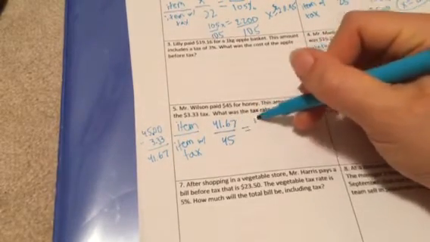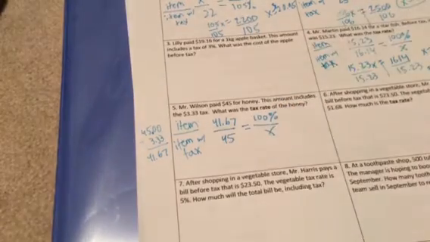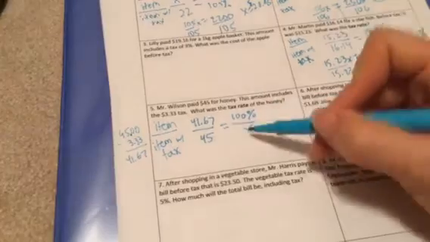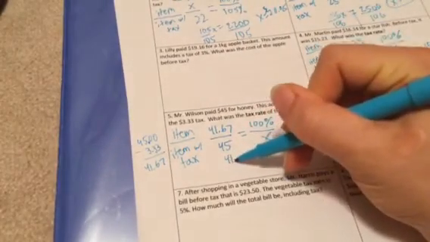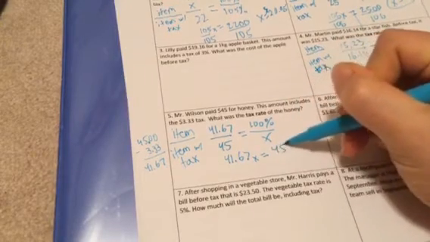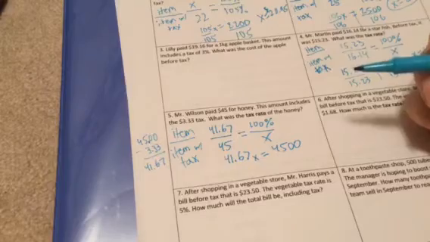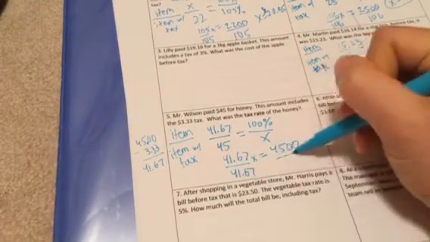So again, this one's always the 100%. And then this is what we're trying to find, just like we did over here, trying to find that bottom X, which is that tax rate. So this is our X. So now we're going to cross multiply. So 4167x equals 45 times 100, which is 4,500. Divide both sides by $41.67.